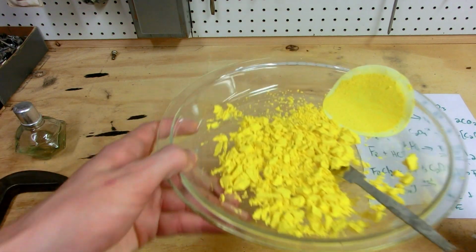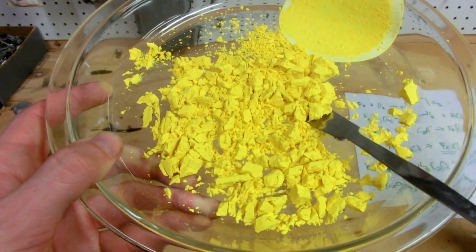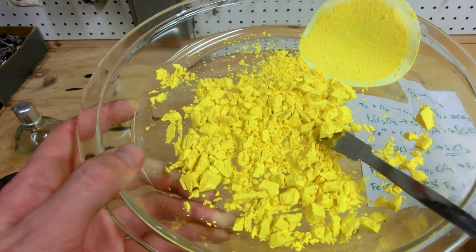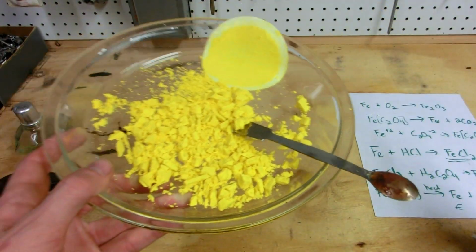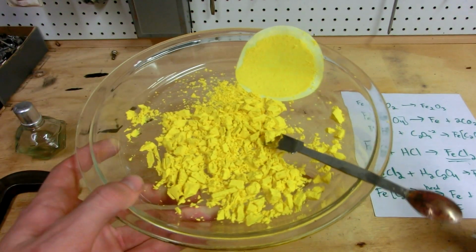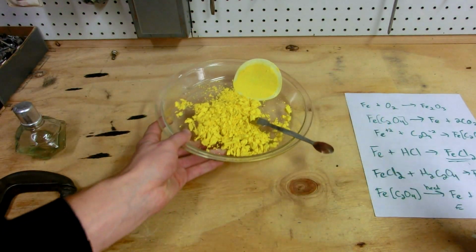Okay, so here is the final product. It's a bright yellow solid. I haven't weighed it yet because it's still a bit damp, but I think we can do this experiment still while it's damp, and I will put the final weight in the description, along with the theoretical yield and whether that solution ever precipitated more or not.